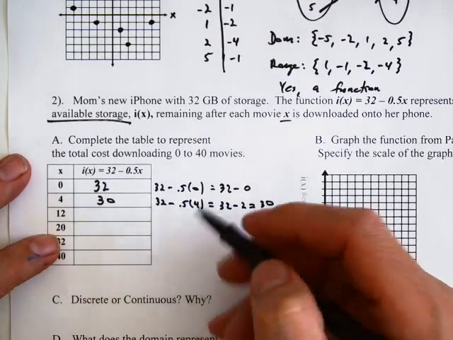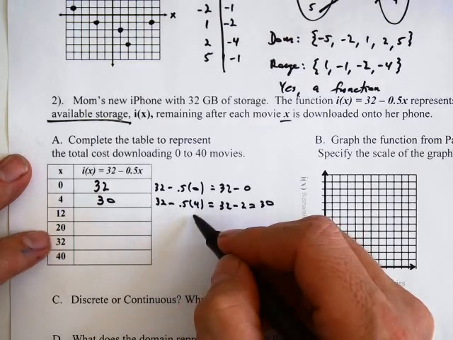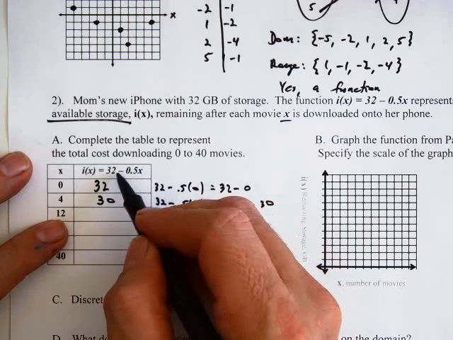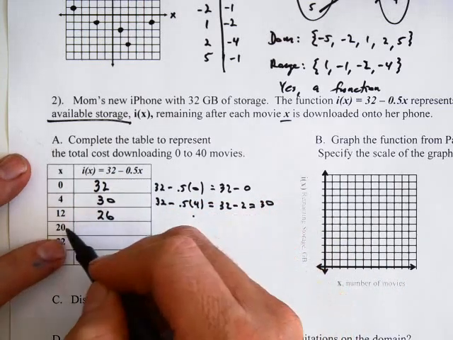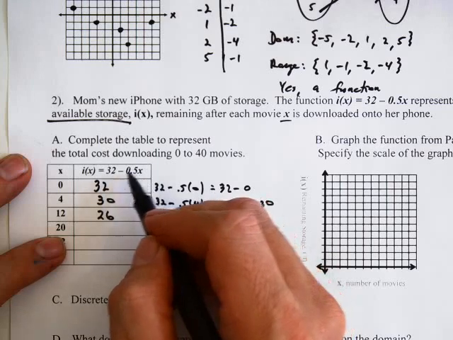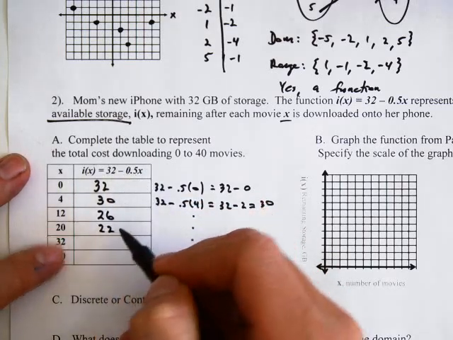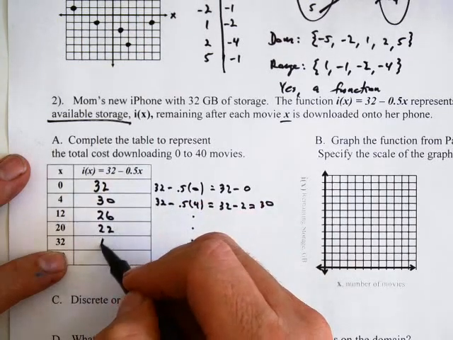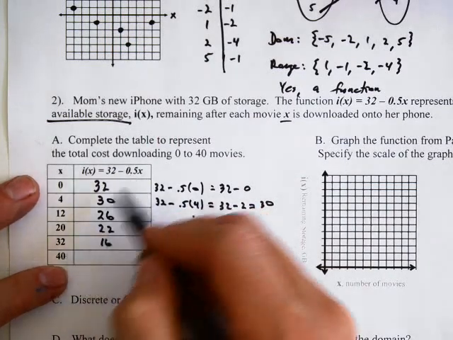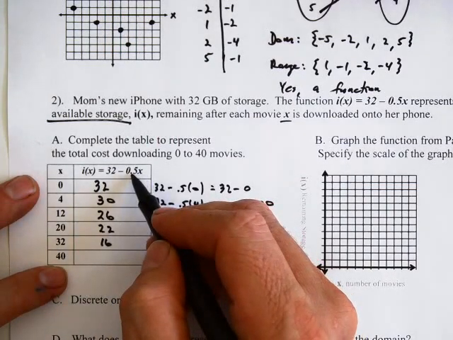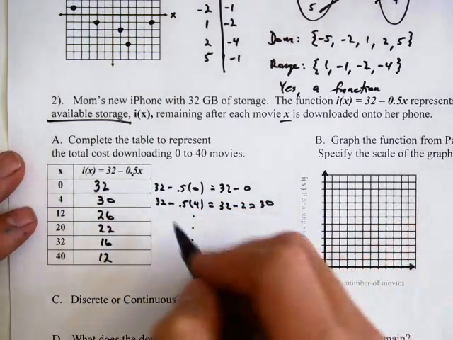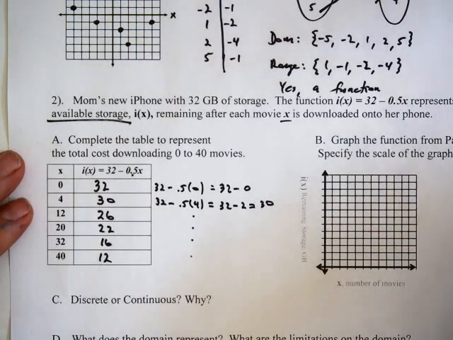I'm not going to write all these out because you can just alter this number to be 12, 20, 32, and 40. 12 times a half is 6. 32 minus 6, 26. 20 times a half is 10. 32 minus 10, 22 gigabytes left. Half of 32 is 16. 32 minus 16, 16 gigabytes. 40 times 0.5 is 20. 32 minus 20 is 12 gigabytes left. So there's the table from 0 to 40 movies.